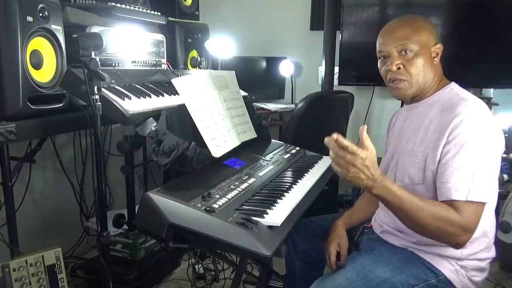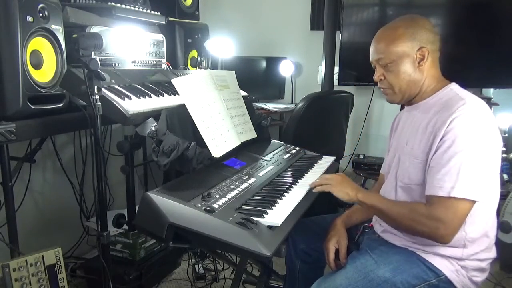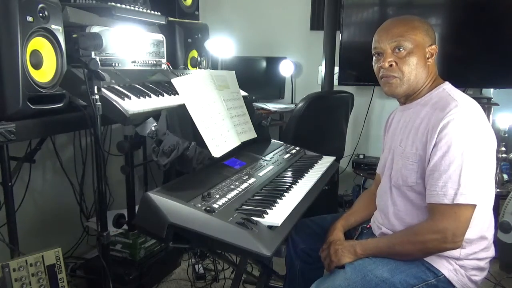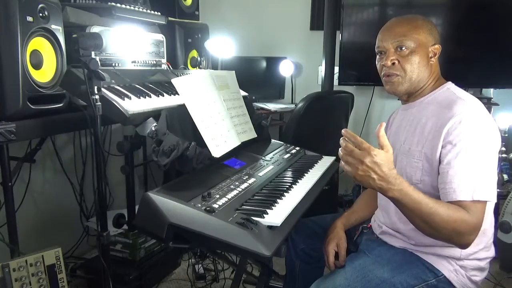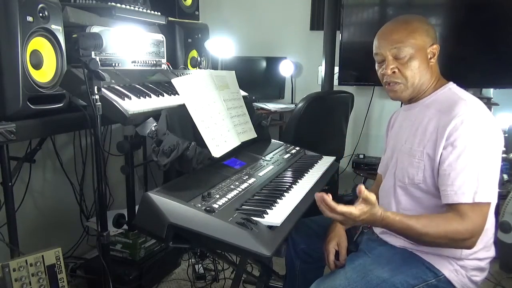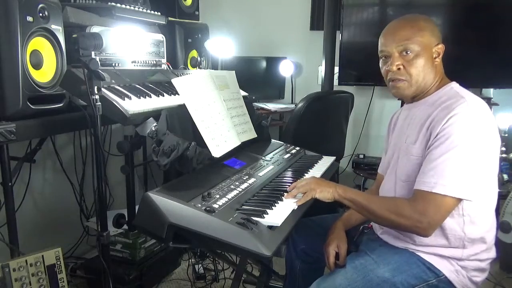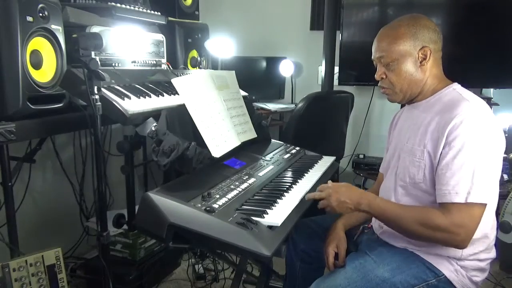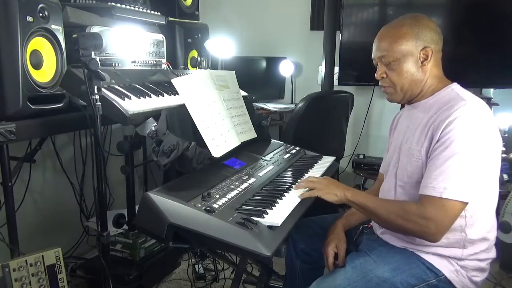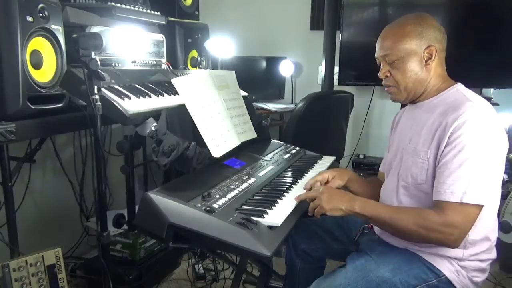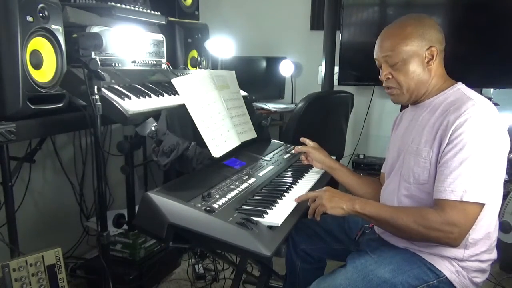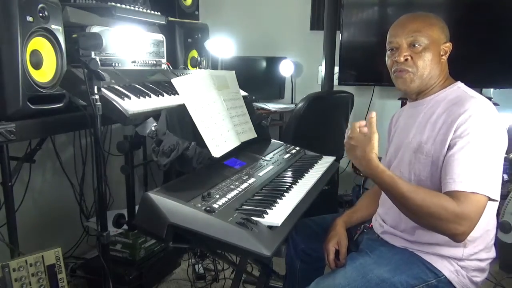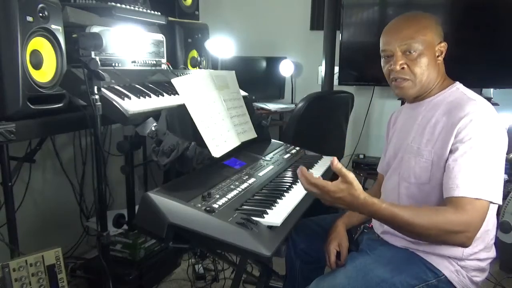So you got 1, 3, 5. When I start on C, that's the root of the C triad. Now if I decide to start on the third note, which is E, and then the C will be played one octave higher, so that will be an inversion. That will be the first inversion of the C triad.